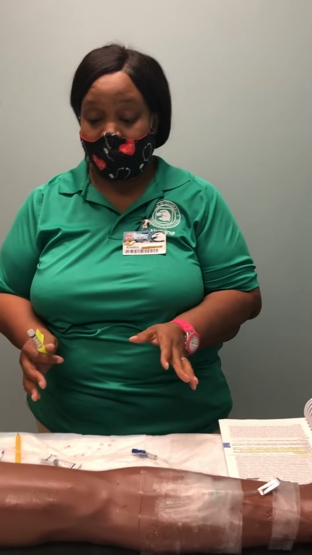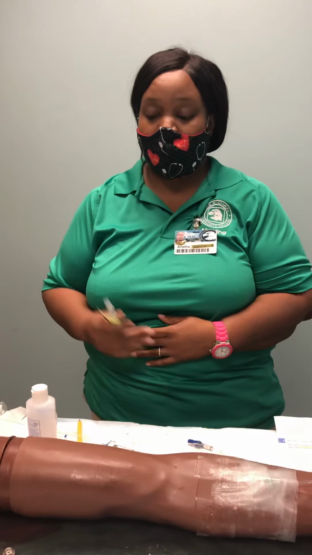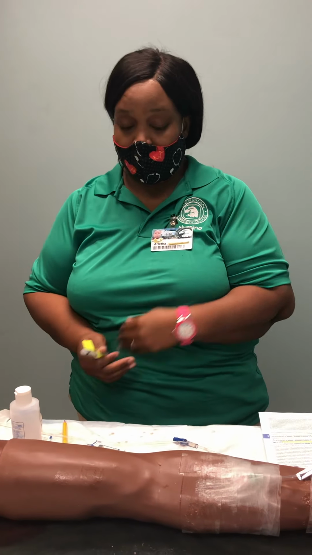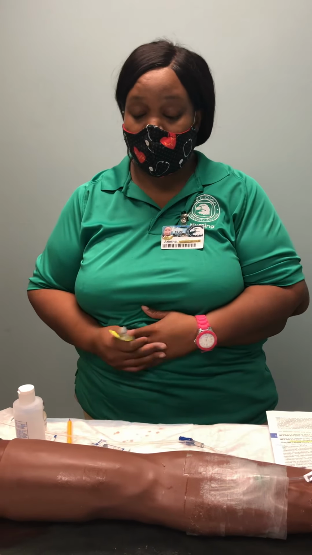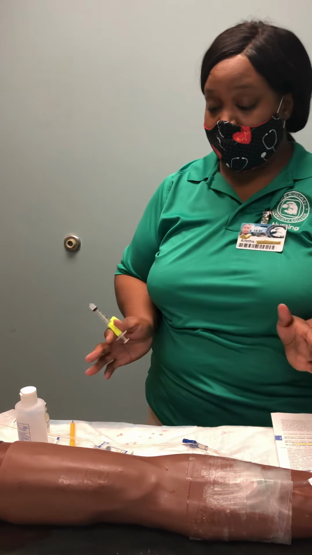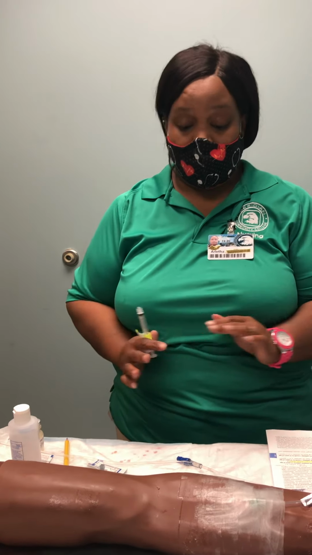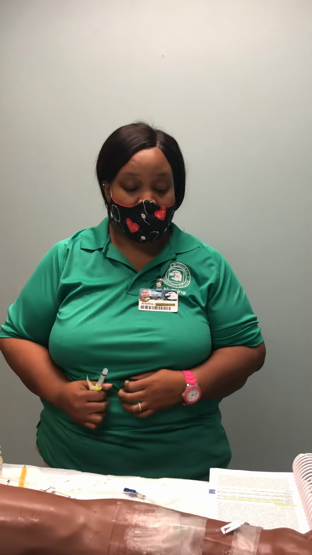And again, I explain to the patient, if you're going to get up, let me know, because it might drop your blood pressure. I explained that this medication was for nausea. I explained to him that if you're having a rash or itching, just let me know.